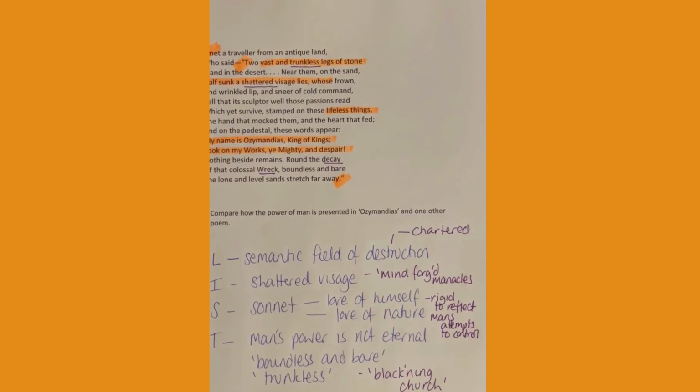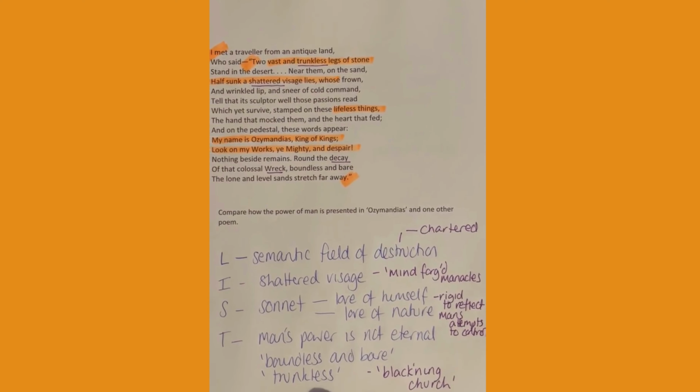So all of that, we've unpicked that poem really quickly. We've got our quotations. We've got quotations for both poems. And this is really how you have to approach planning that comparison. You need to know these poems well enough that you can understand which ones go together and which ones you're going to write about.